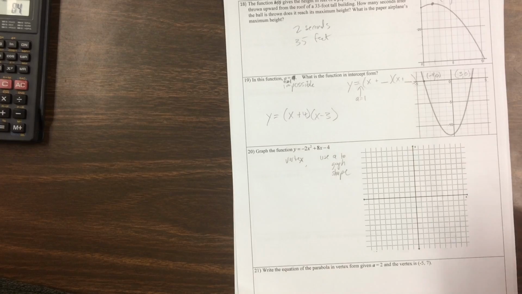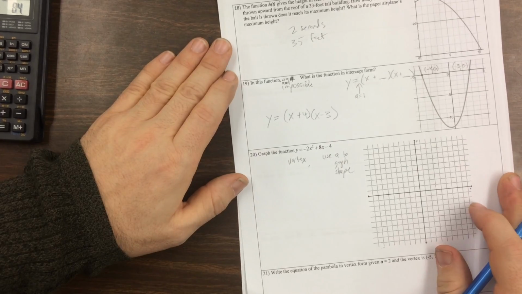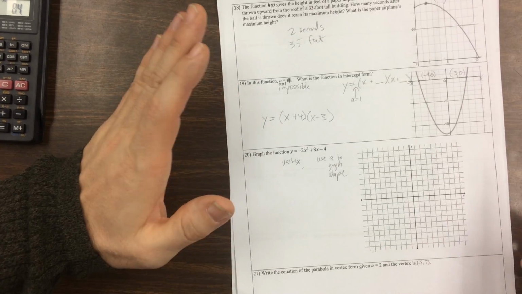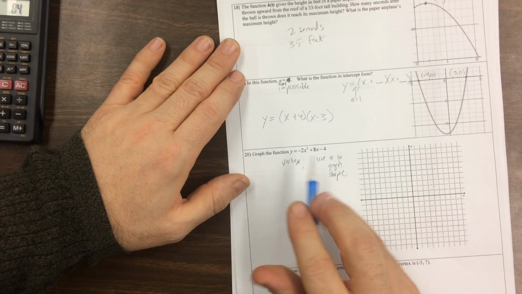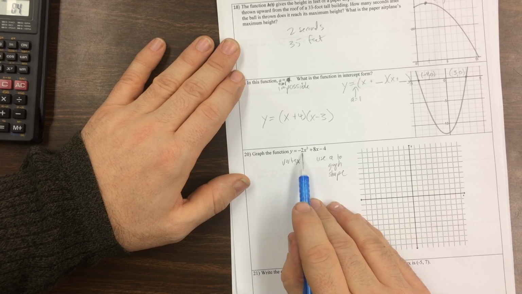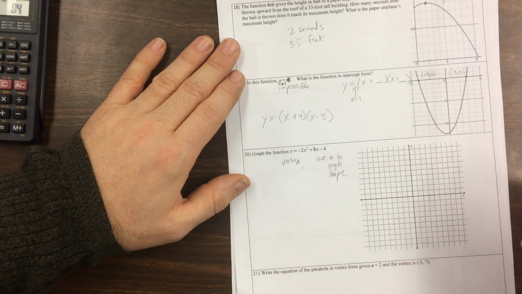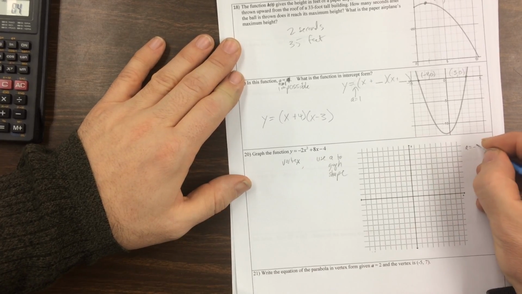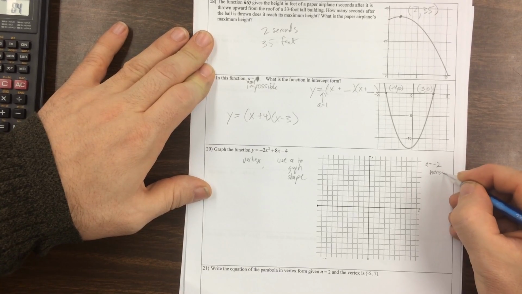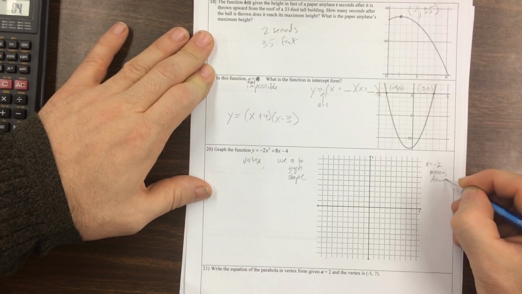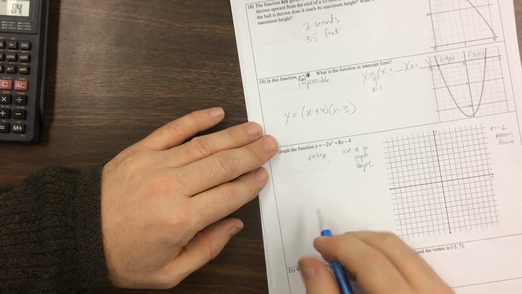You could also create a table of values. I'm going to show you if we know the regular parabola function and the shape and how we can adapt that, because it's multiplied by -2. So a equals -2. That means it's more narrow and facing down. But we need to find the vertex.